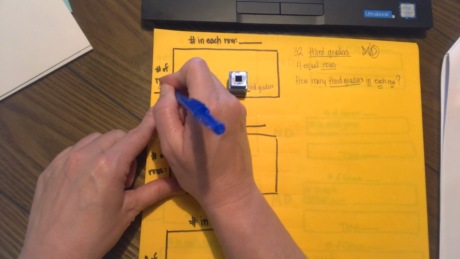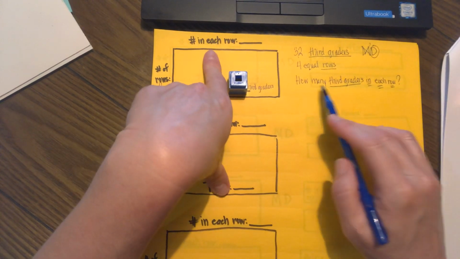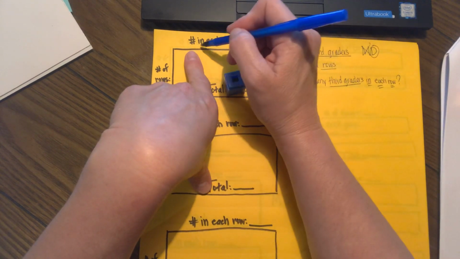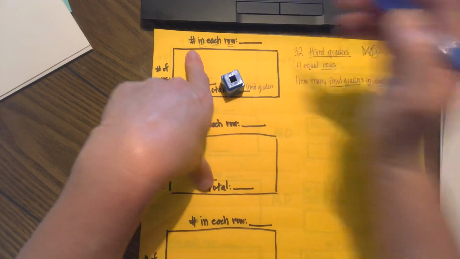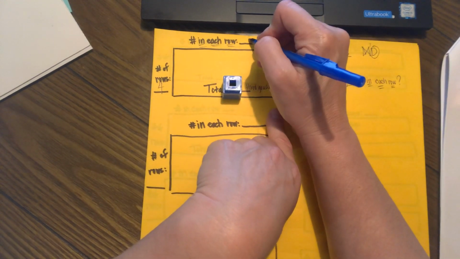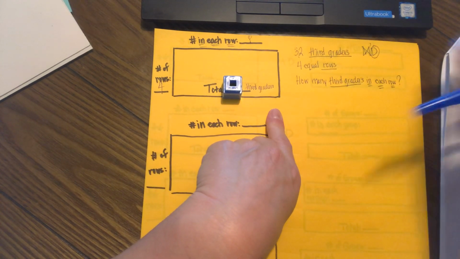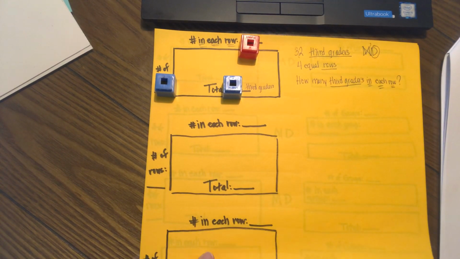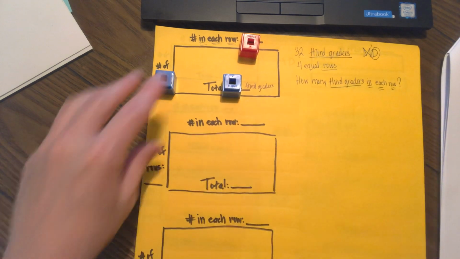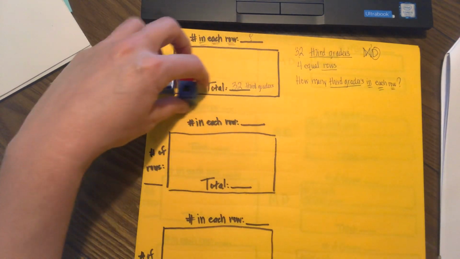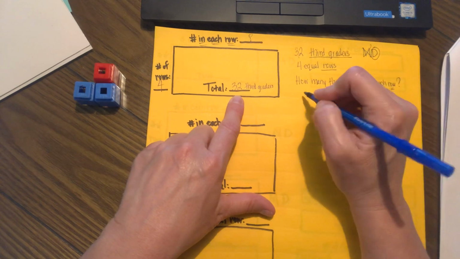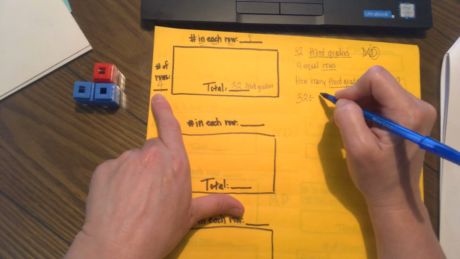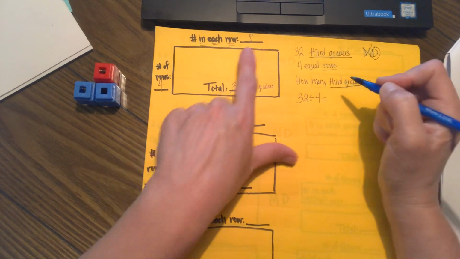Well, it kind of tells me where to put that, doesn't it? And notice how the question says how many third graders in each row, and this is the number in each row, and that's my mystery number. That's the question, right? That's what we're looking for. So that's where that mystery number goes, that question mark. All right. So we're going to take the whole, and we are going to divide it by the number of rows, and that's going to tell us how many there are in each row.